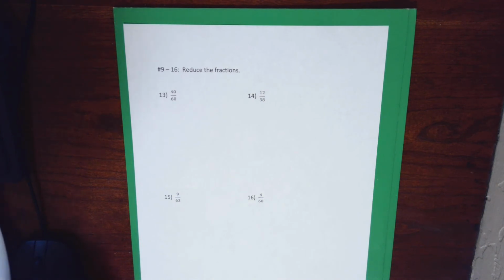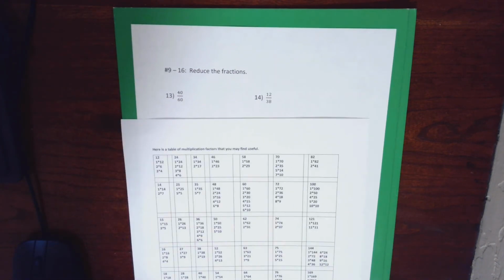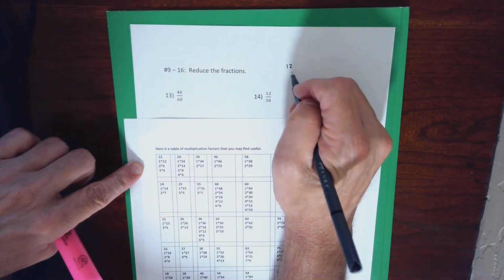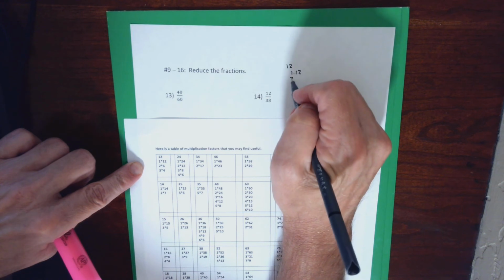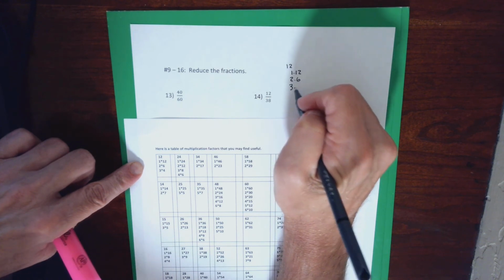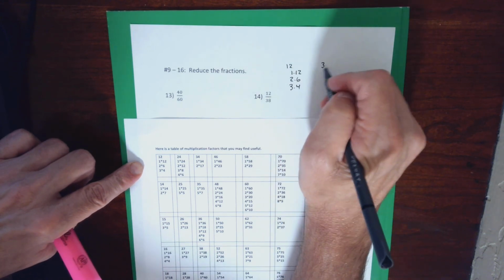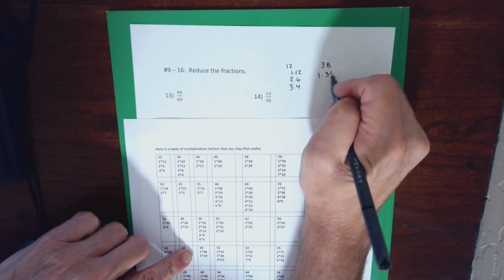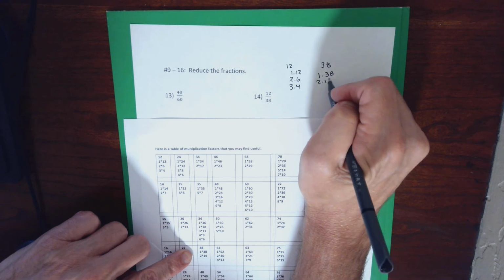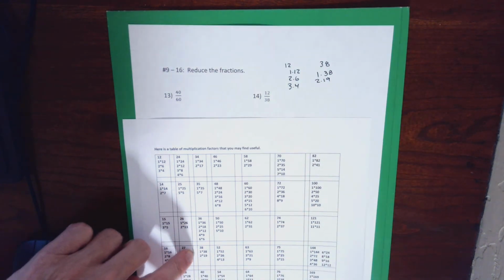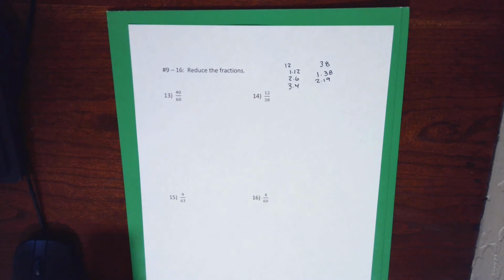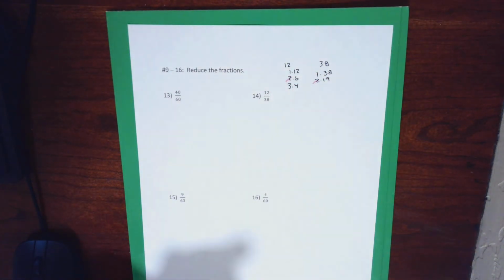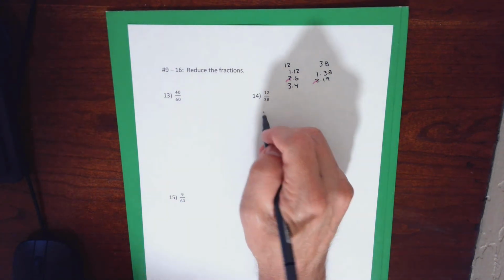So 14, I want to reduce the fraction 12 over 38, and the factors of 12 are 1 and 12, 2 and 6, and 3 and 4. The factors of 38 are 1 and 38, and 2 and 19. If there weren't any common factors other than 1, this would be reduced. But there is a common factor. The largest common factor is 2. So I'm going to rewrite this problem.